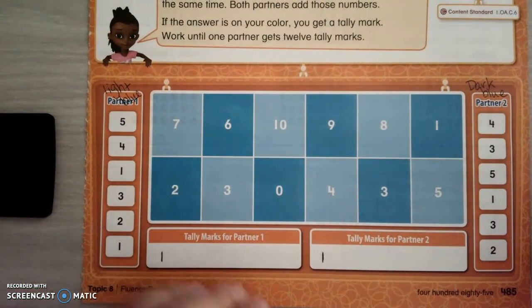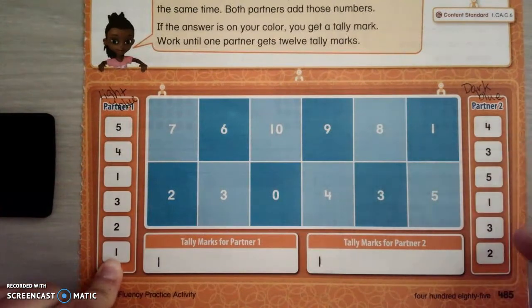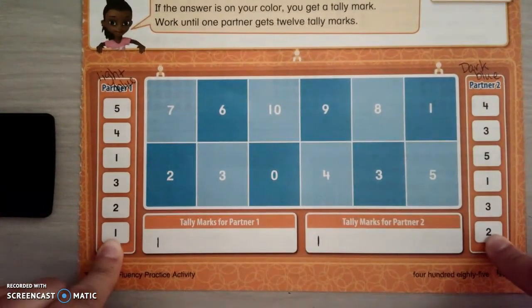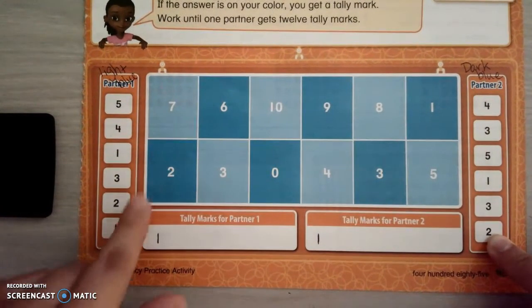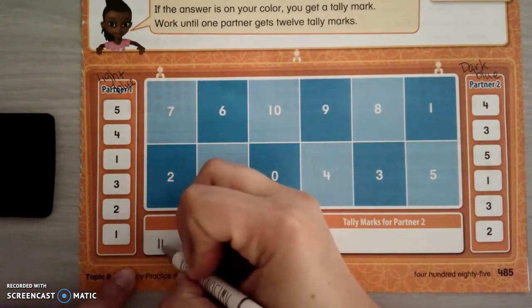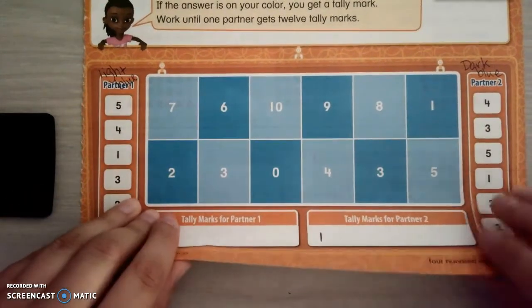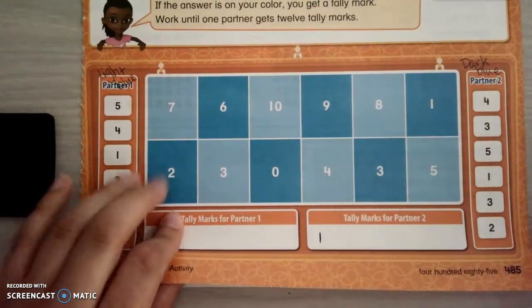So you can play this with your mom or your dad. So I'll do one more. I'm going to pick the number 1 on this side, and I'm going to pick the number 2 on this side. I know that 1 plus 2 is 3. I'm going to look for it. Oh, 3 is on light blue. I get another point. Like that, okay? And then you play for as long as you want or until you reach 10. And then the winner wins the game, okay?